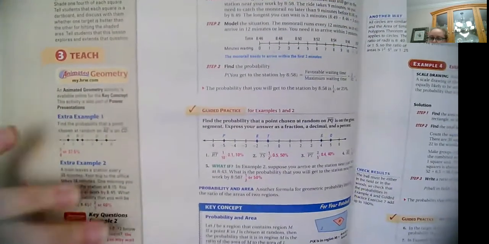Example 2, I'm going to do it right from the book itself. It's way too much to copy.